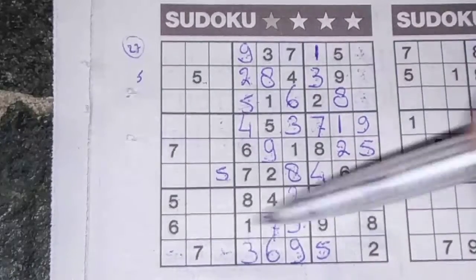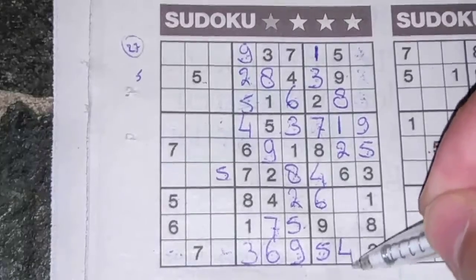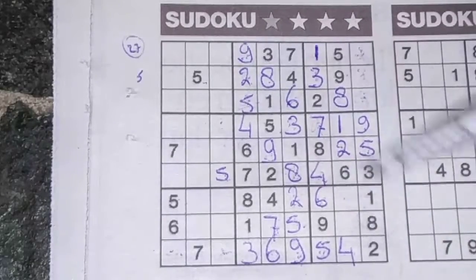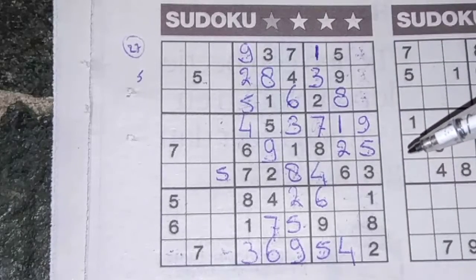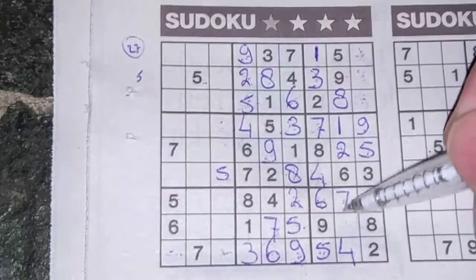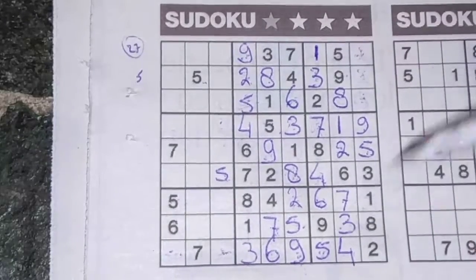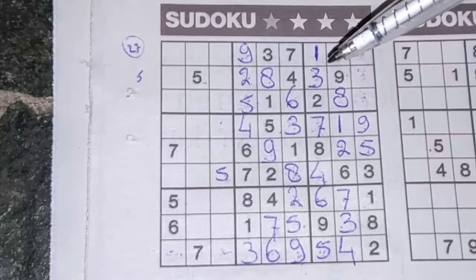That means 1 box left in this row for the number 4. 2 boxes left in this big square for the number 7 and 3. We have a 7 here, no 7 there. 7 should be here and the 3 goes there. And now.